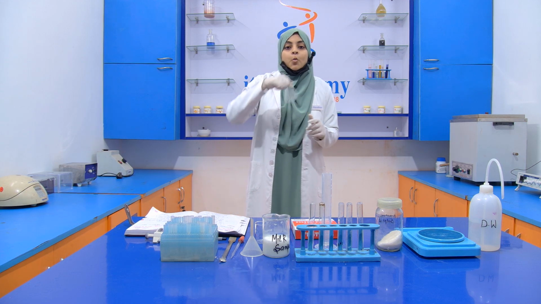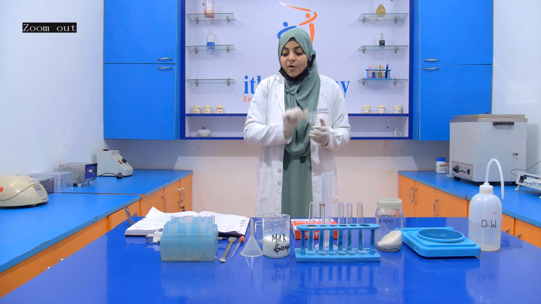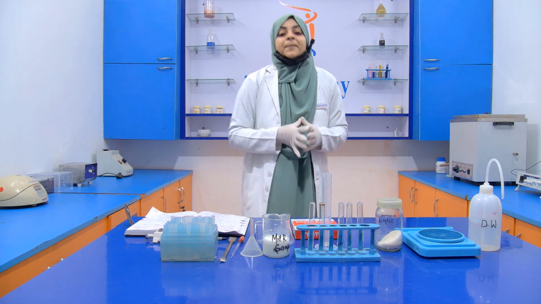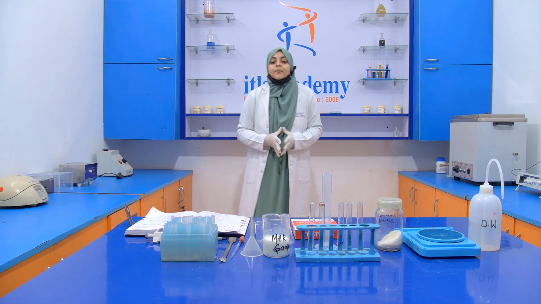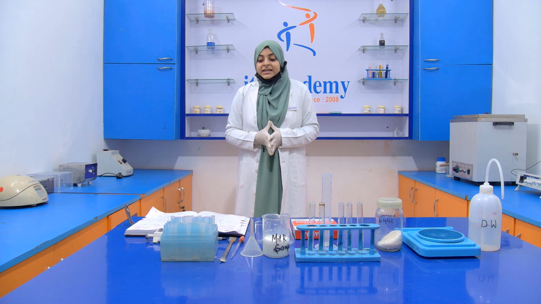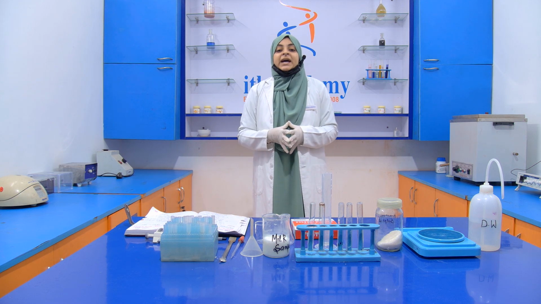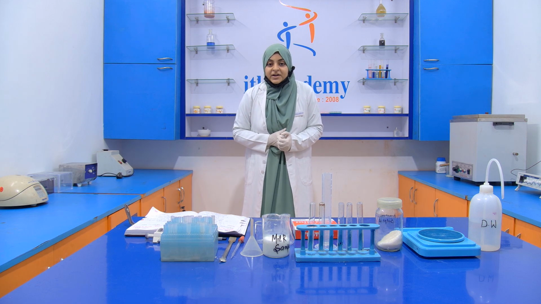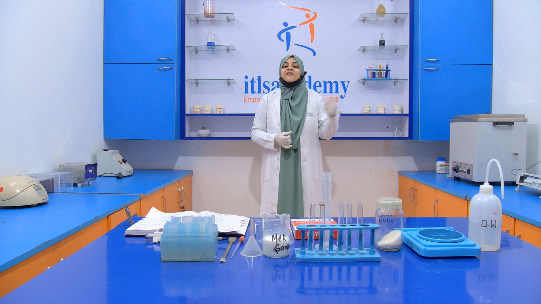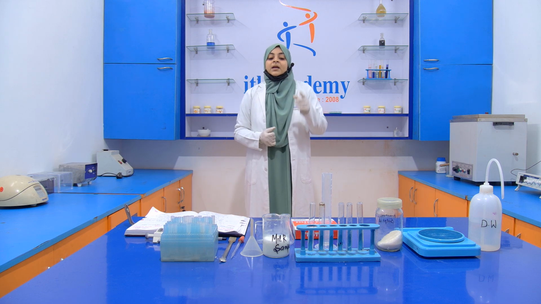We mix it for at least 1 minute. Then we keep this mixture in a standby position for 5 minutes. After that, we filter it with the help of the filter paper. Then after filtration, we take 5 ml of filtrate in a test tube.